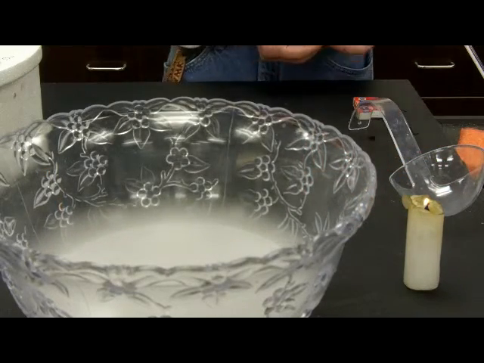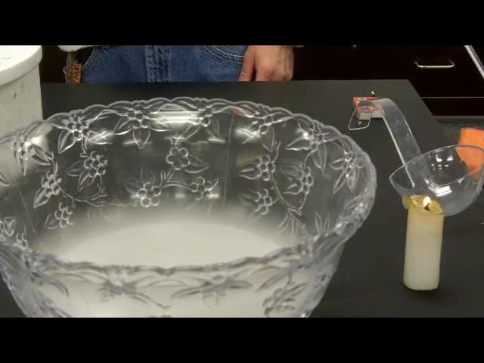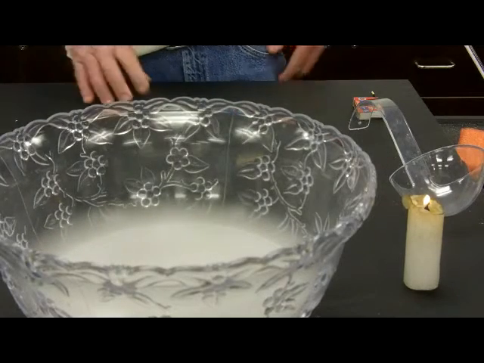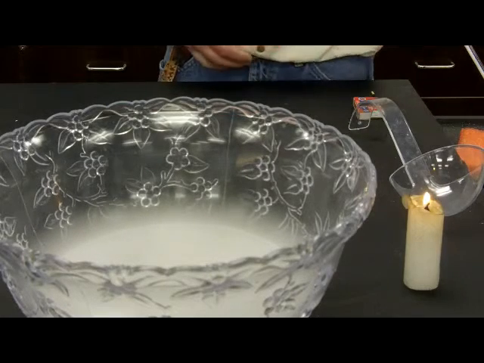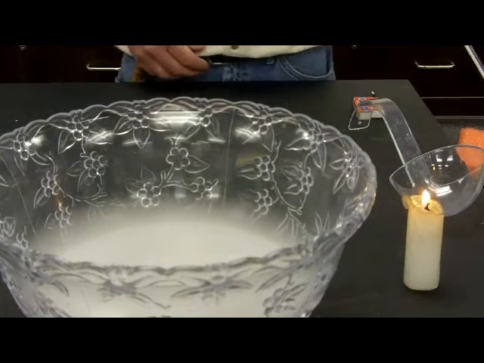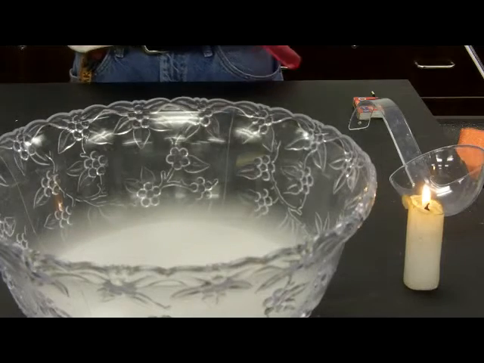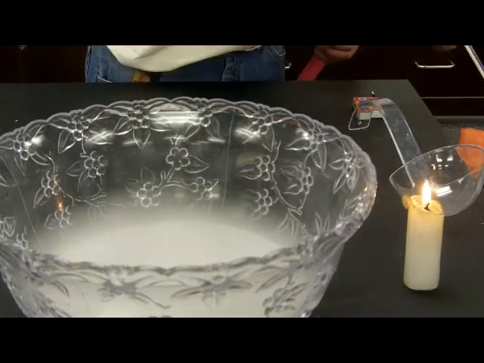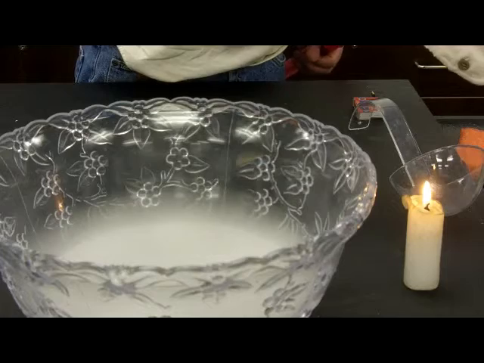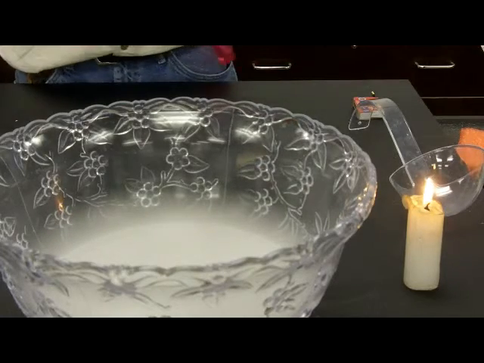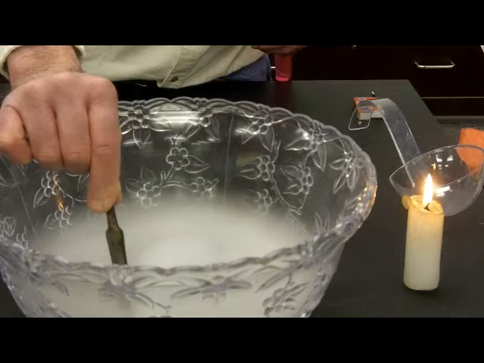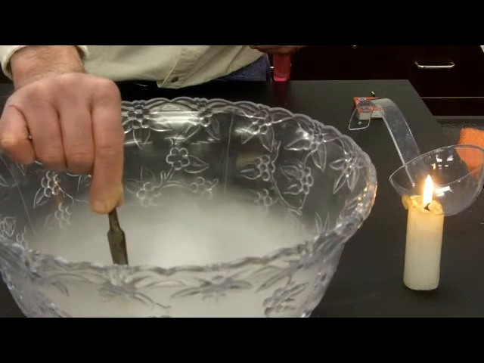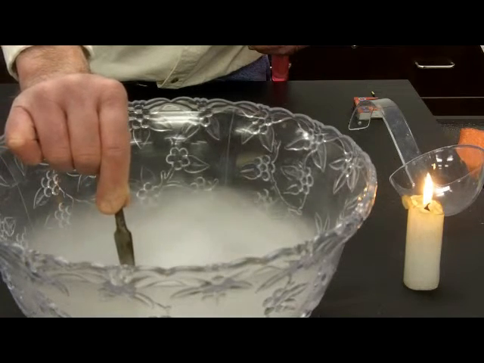Okay, right next to it is a candle, and here's where we're going to go with this. It turns out that carbon dioxide in and of itself has some interesting properties. One of the ones we like to illustrate is density. If I let this thing sit in there, it'll build up carbon dioxide to such a point that it'll fill pretty much the whole bowl with carbon dioxide. I'm just trying to get it to go a little bit faster here.